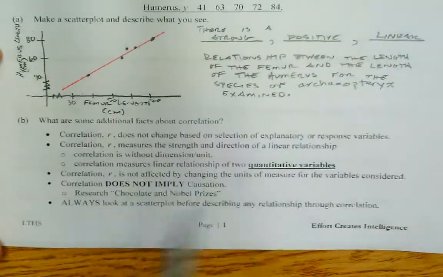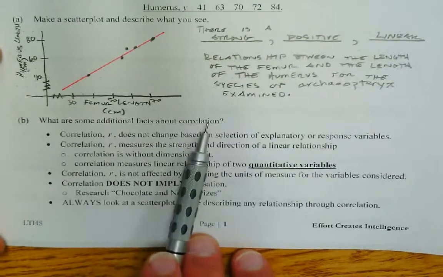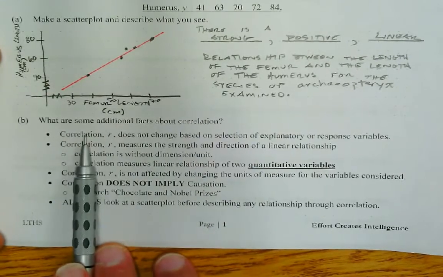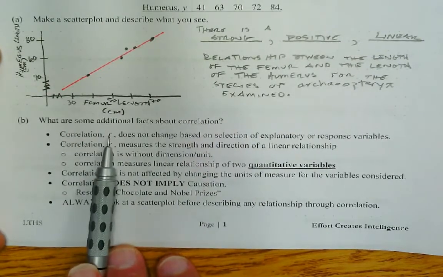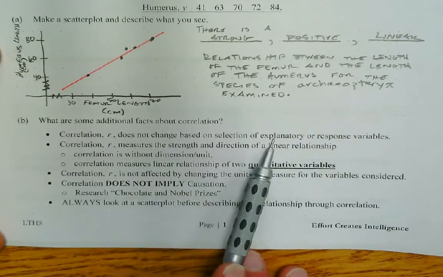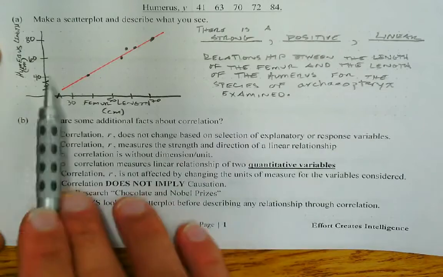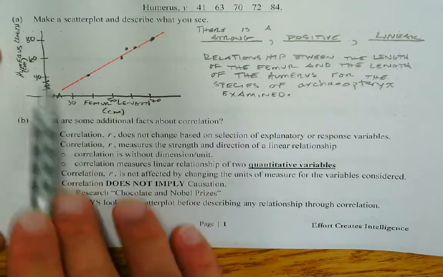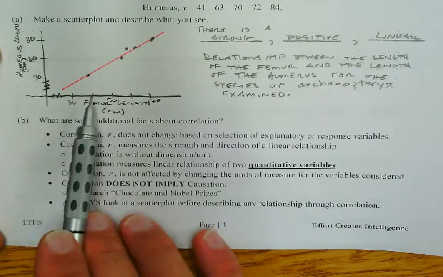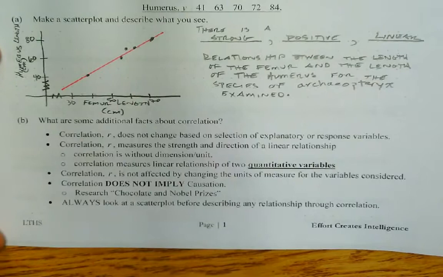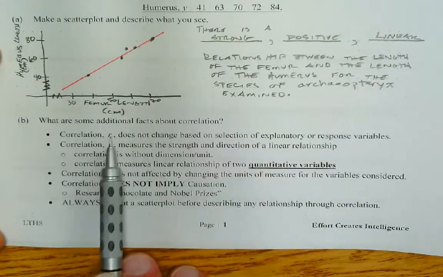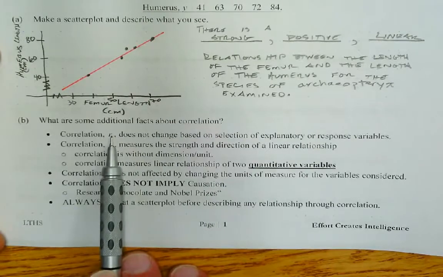All right. Now, additional facts about correlation are very important. So first, we do have a correlation coefficient, which goes with the letter R. That does not change based on the selection of explanatory or response variables. So if I switched the humerus and the femur, the X and the Y, if I change these axes, I would still have a positive relationship. It would still be strong. It would still be linear. That correlation does not change.